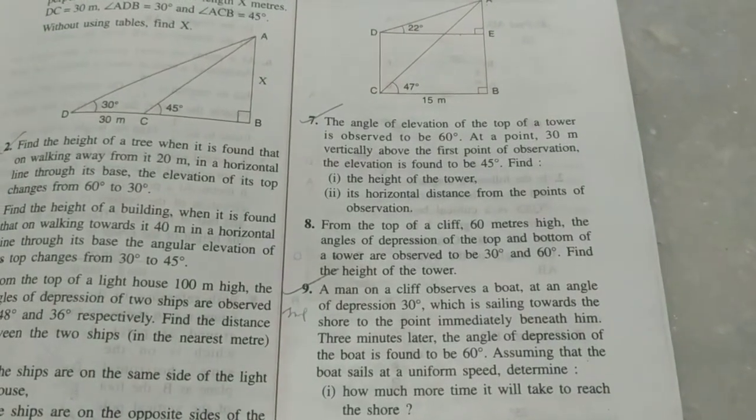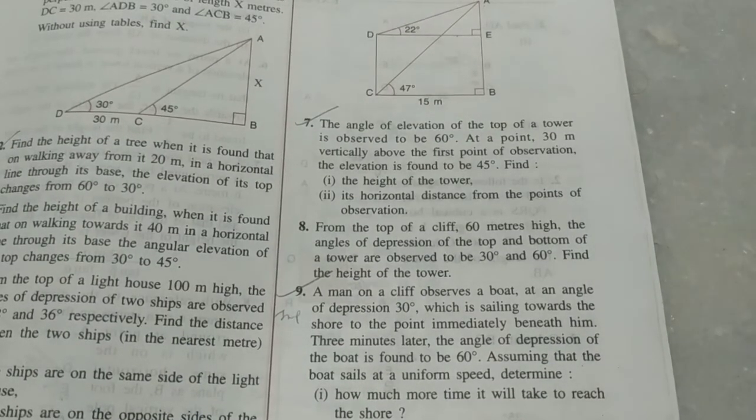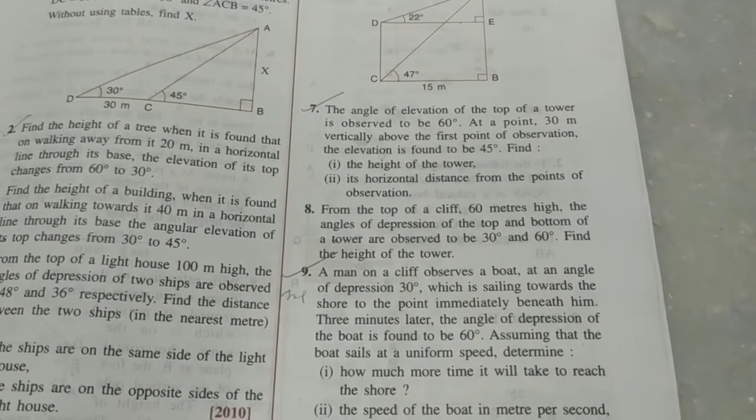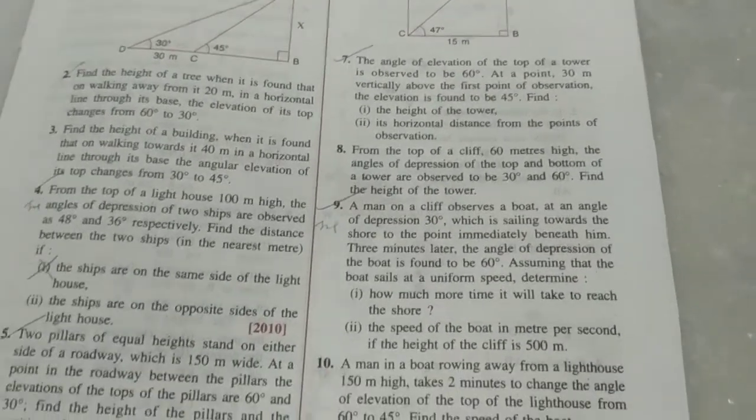Next, the 9th sum. Mark it as IMP. The man on a cliff observes a boat at an angle of depression 30 degrees. The boat is sailing towards the shore to the point immediately beneath him. 3 minutes later, the angle of depression is just 60 degrees. How much more time will it take for it to reach the shore? And also we have to calculate the speed of the boat. The height of the cliff is given 500 meters.